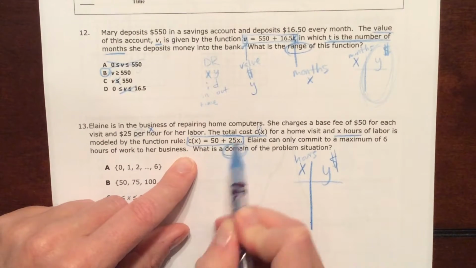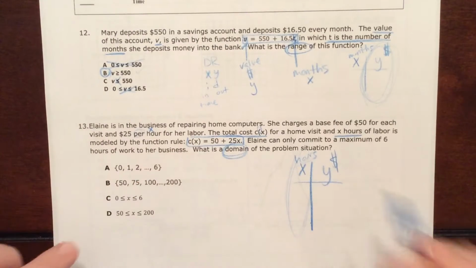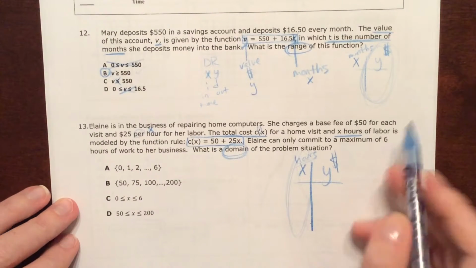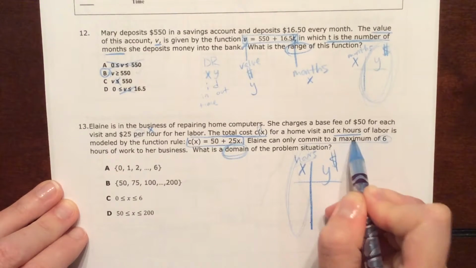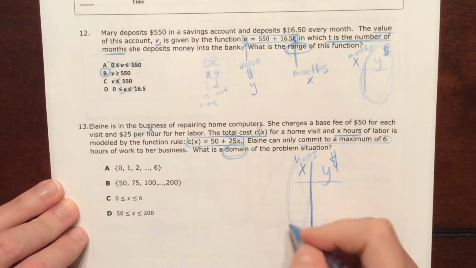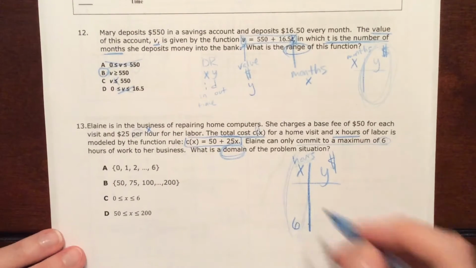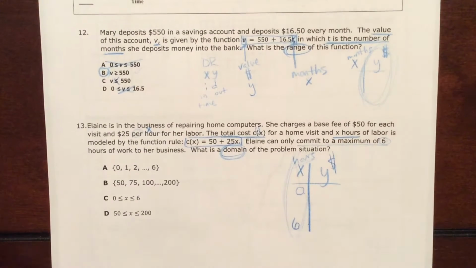So when it says domain, we're looking at our X column right here. We're talking about hours. And if you go back into the question, it says that she can commit to a maximum of 6. Maximum means the most. So that means 6 is going to be your highest number. What is the least that she can work? She can work 0. So we're looking at 0 to 6.